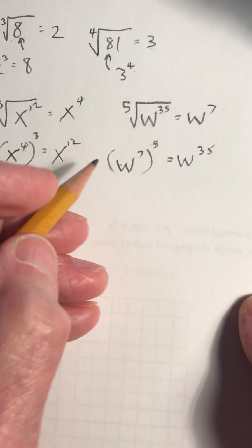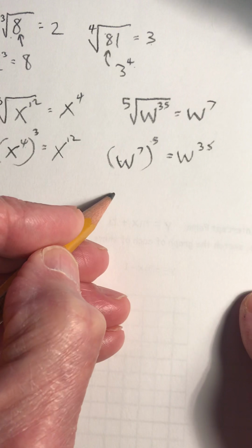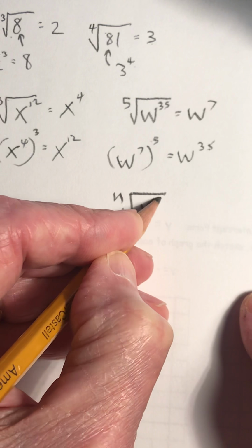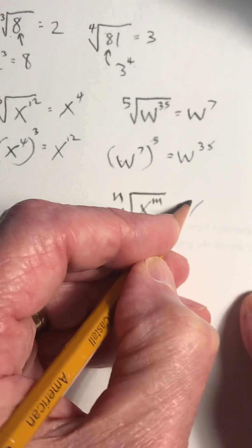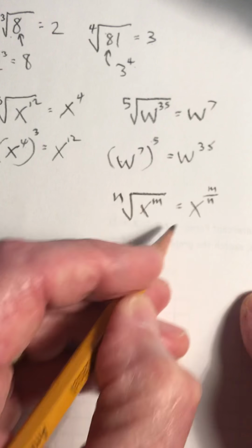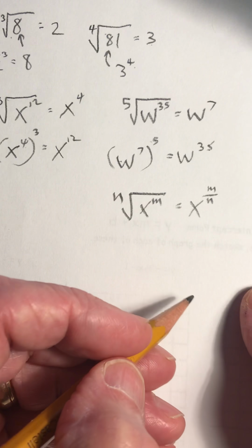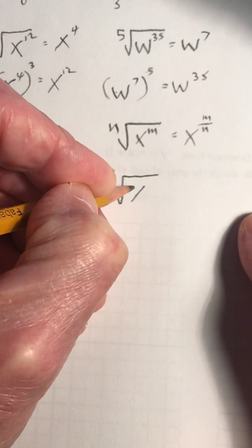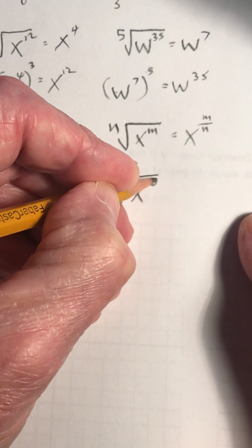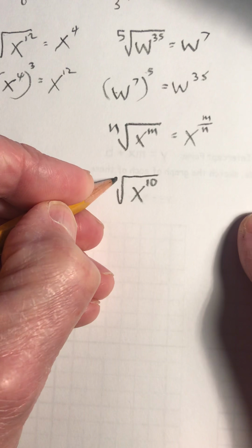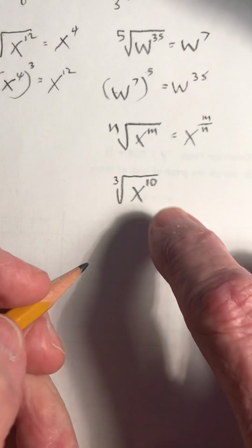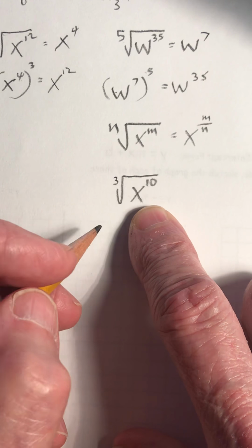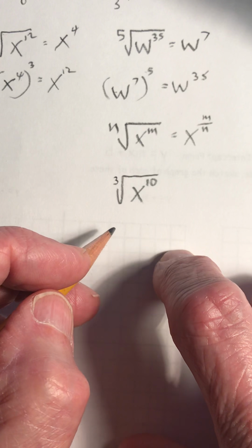Okay? So in general, if you have the nth root of x to the m, you can just do this. Take the m, take the power, and divide by the index. Now you might be saying, okay, Dane, what about if I have like x to the 10th, and then there's a 3 out there, because 3 doesn't go in the 10th. This is what we're going to address in the next lesson, not for the Wednesday lesson.